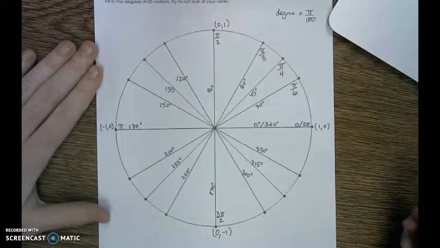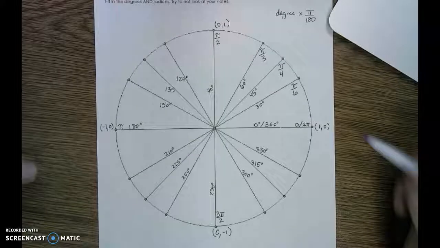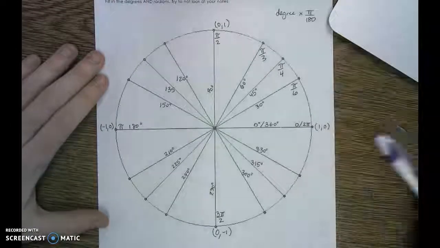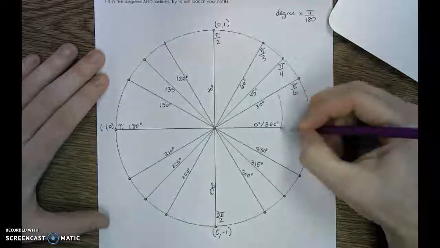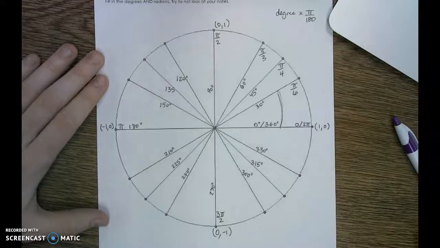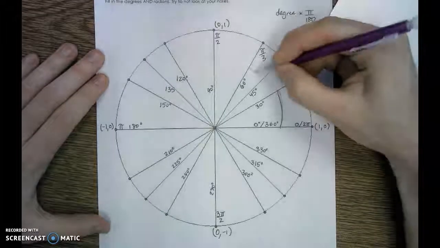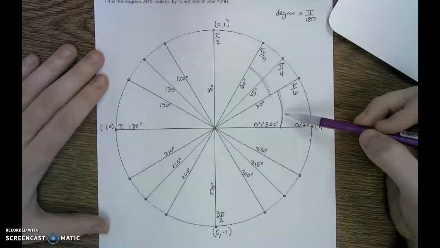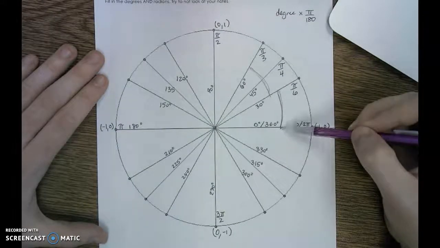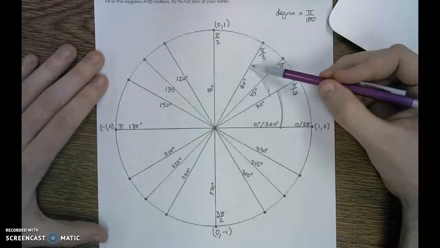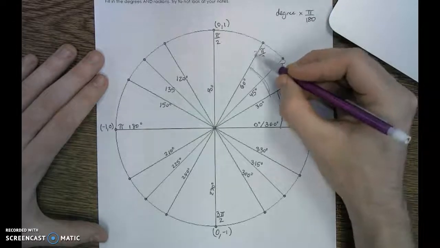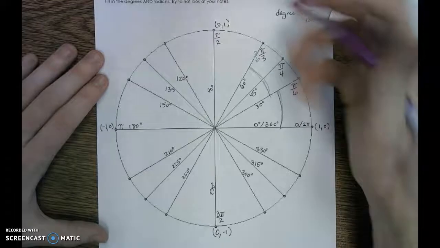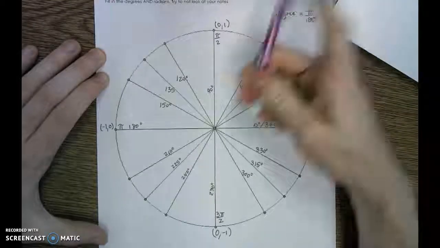Now I'm going to use those to get the rest. So this section right here is pi over 6 units. So 30 degrees is pi over 6 units. If I go another 30 degrees, I'm just going to add pi over 6 again. So that's 1 pi over 6. This one should be 2 pi over 6, and 2 over 6 reduces to 1/3, which is why we have pi over 3.